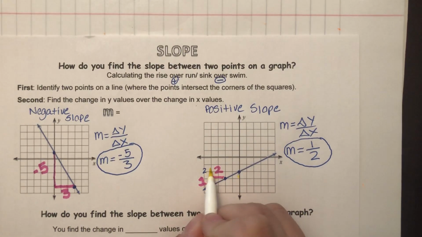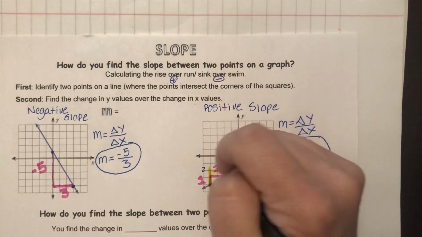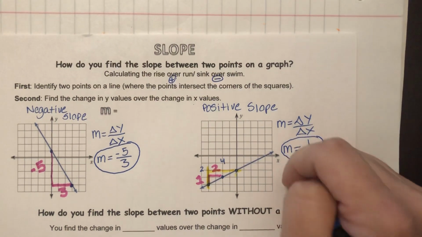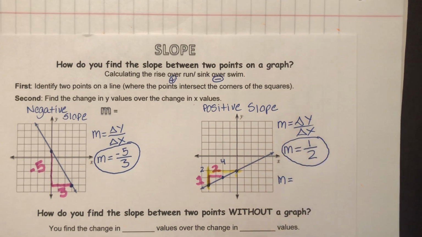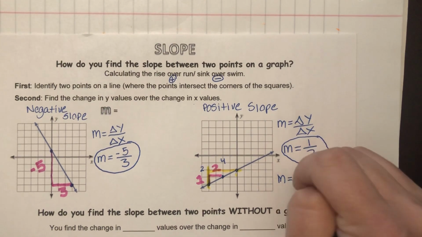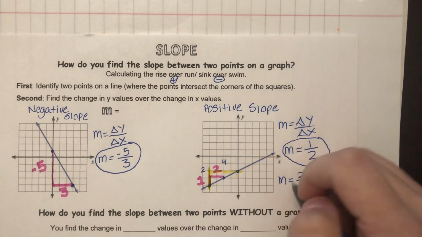And then we're going over 1, 2, 3, 4. Over 4. So from this point to this point, if I use those 2 points to calculate my slope, my vertical change in y values is 2 over my horizontal change, which was 4.